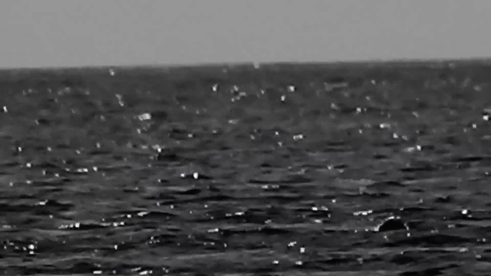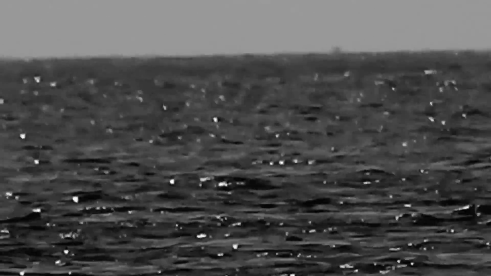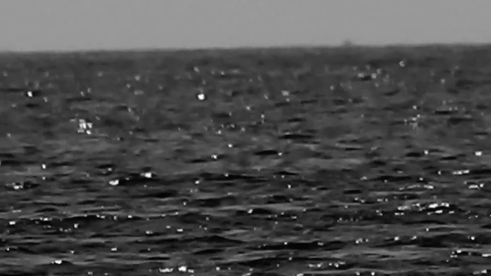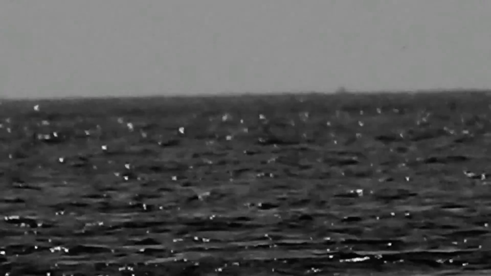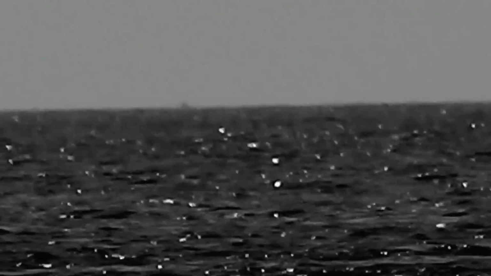I will let anybody else comment on these, and you tell me what you see. Again, here out on this distance, you see this little smudge out there. That is a boat. Yes, my camera is not focusing in on that. It's focusing in on the water just fine, but it's having a hard time focusing in on that boat out there on that horizon line.